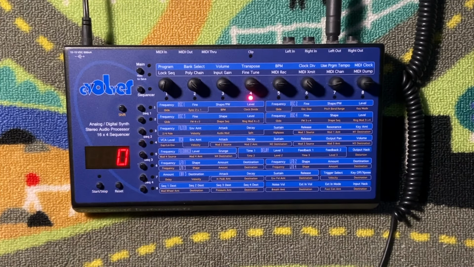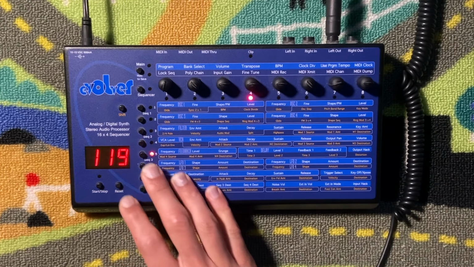I never adjust both parameters at the same time, and I'll come back to that later, but as you can see, it clearly works.